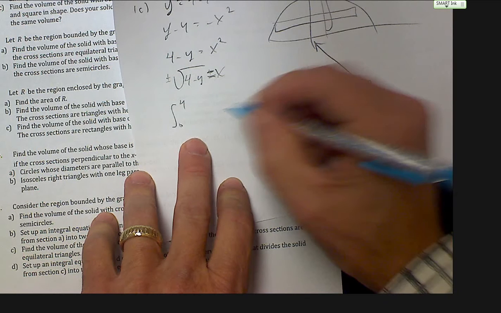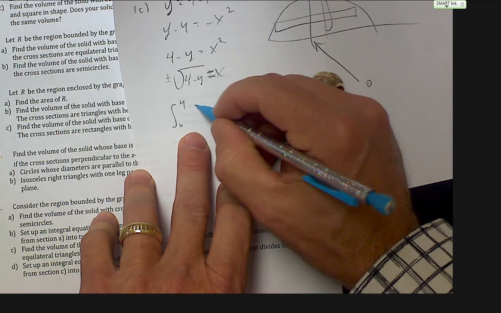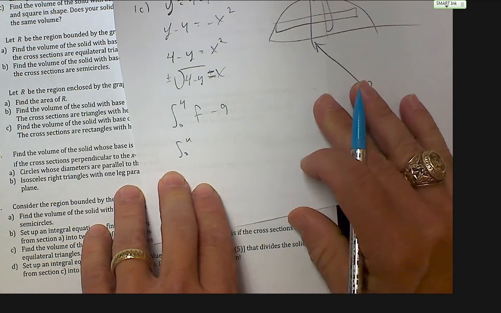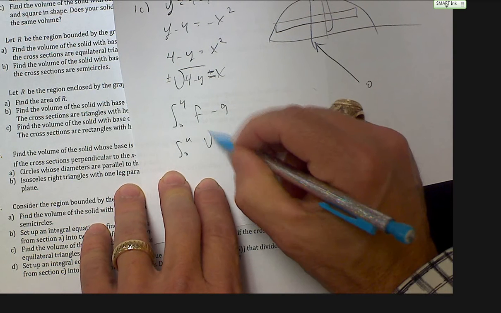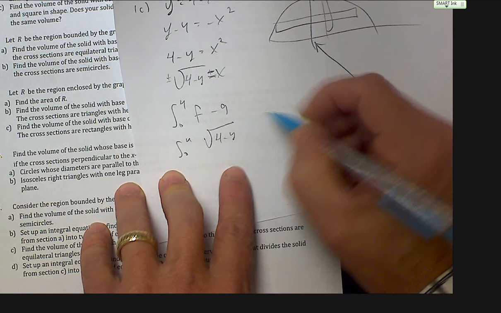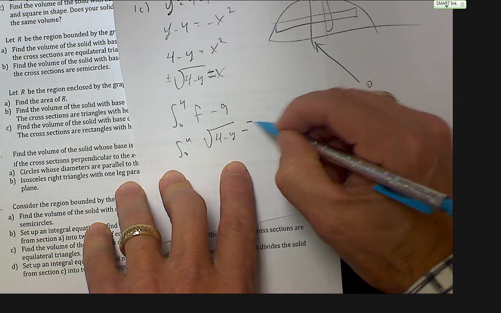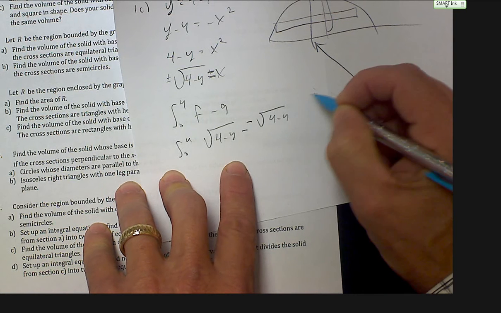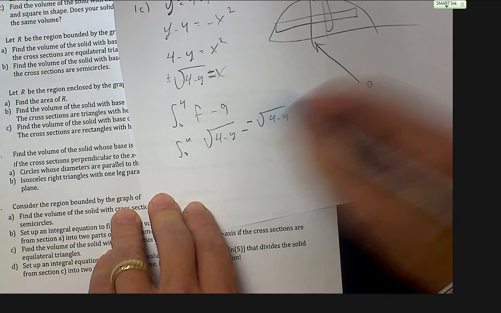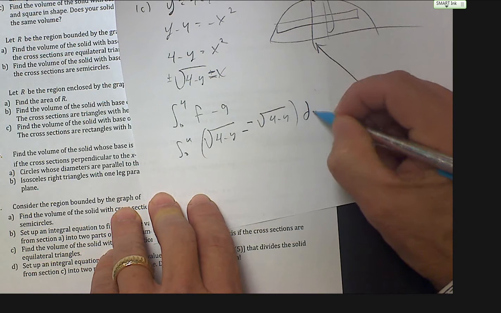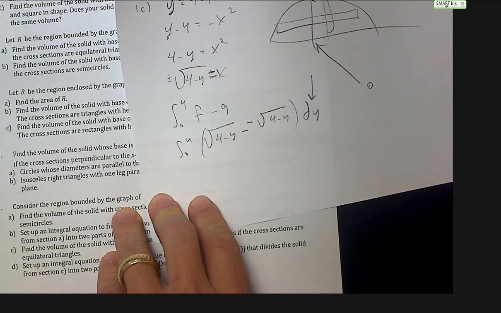I'll write this way so you can see it. So 0 to 4, f, what is f? 4 minus y, the positive one, minus, what was g? Negative square root of 4 minus y. Well, that's the equivalent, and get this, this is worth a point. You must have a dy on either side.